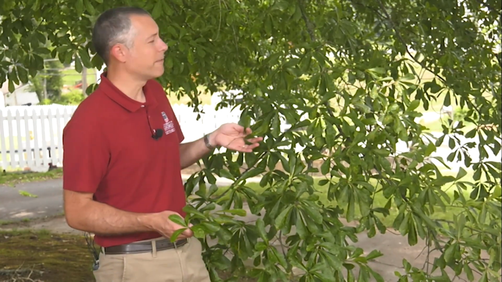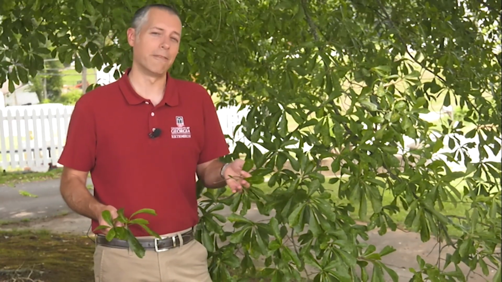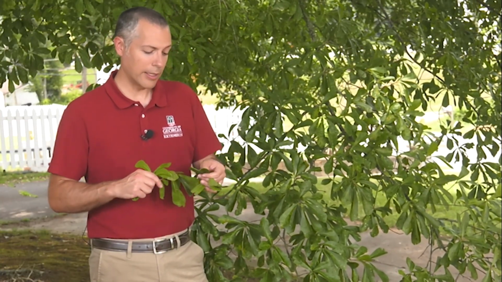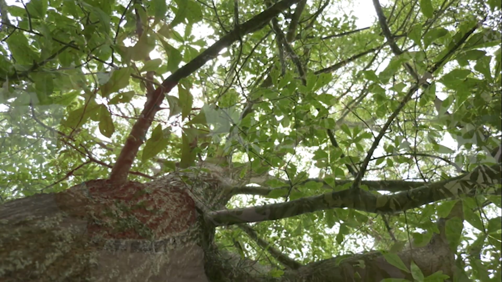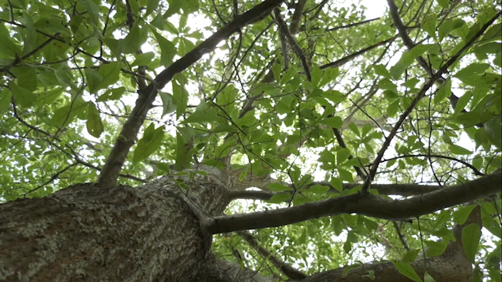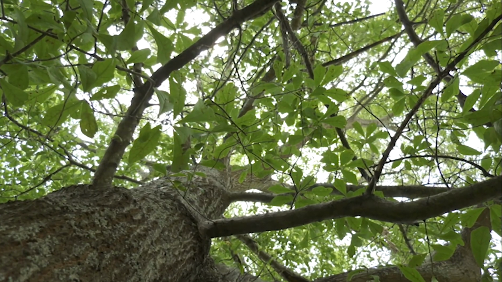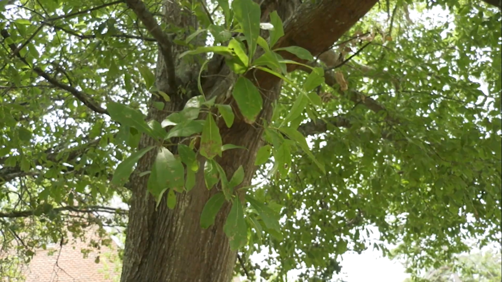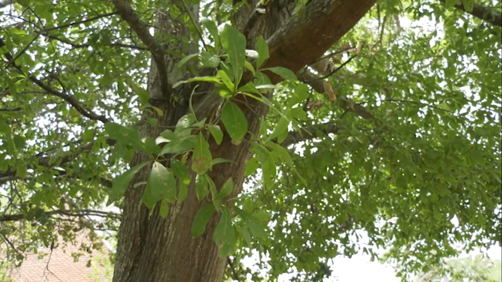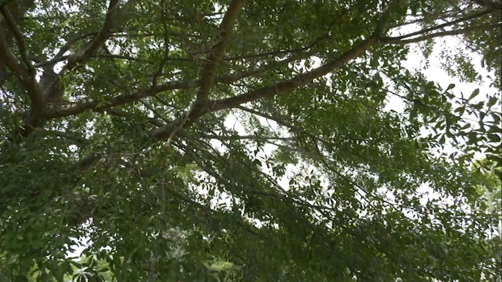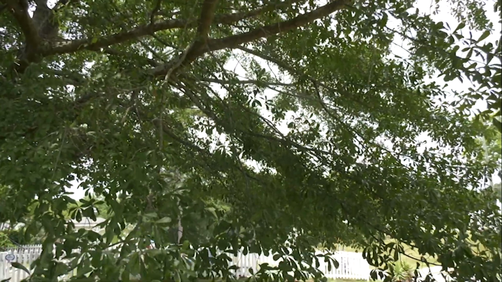In fact, I can hardly find any leaf on this tree that is not infected with oak leaf blister right now. And as the season progresses, it gets even more dramatic. These blisters continue to swell up, they start to deform the leaves, and it looks really bad. So what's interesting is this disease is not really harmful to the tree, it just looks bad. It's not something that we recommend spraying for or treating for. And from a practical standpoint, it's really not easy to spray a large tree anyway.